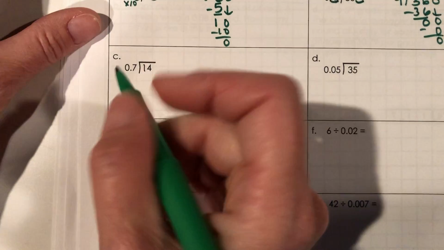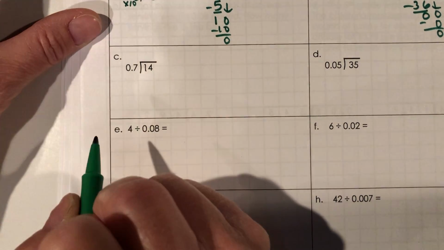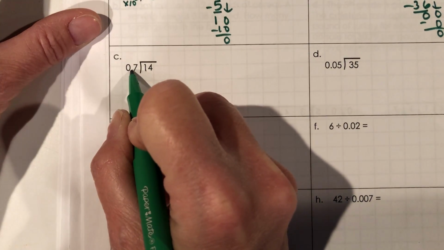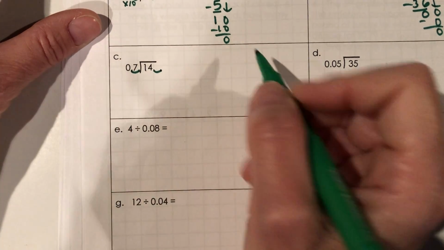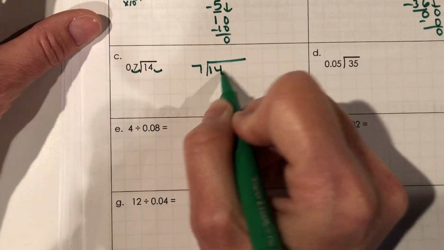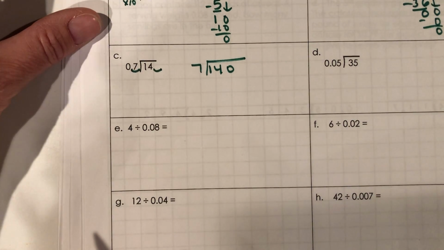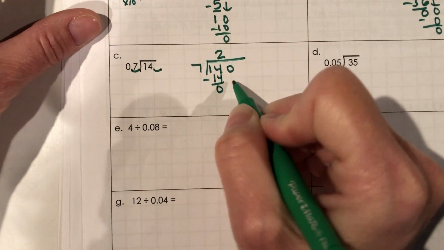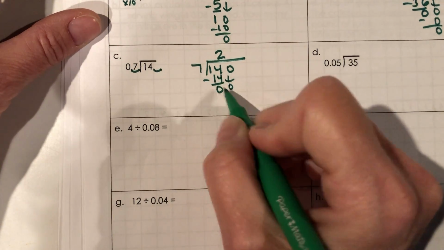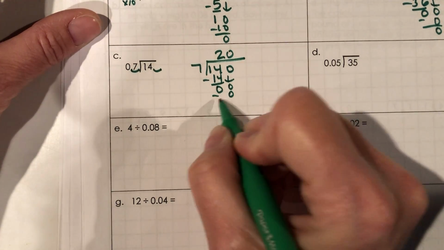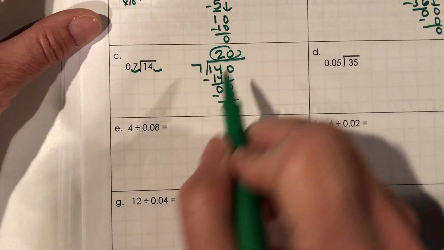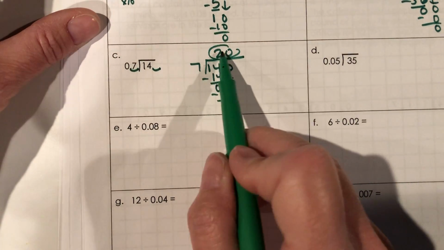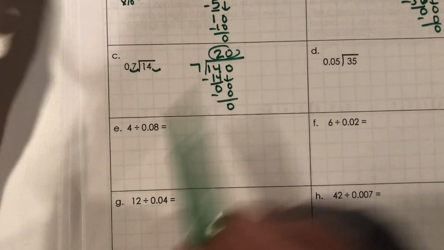For letter C, I don't want this to be 7/10. I want it to be 7. So I move it one place right. I have to move that one place right. So I'm really taking 7 into 140 because that's equivalent. 7 goes into 14 twice. And I'm bringing down my 0. 7 goes into 0 0 times. So 20 would be my answer. And 7 times 20 is 140, so we know we're good.